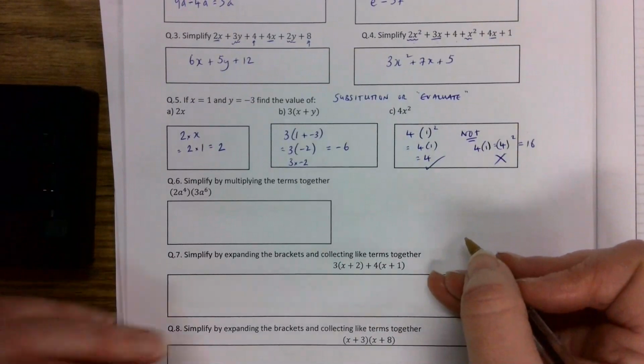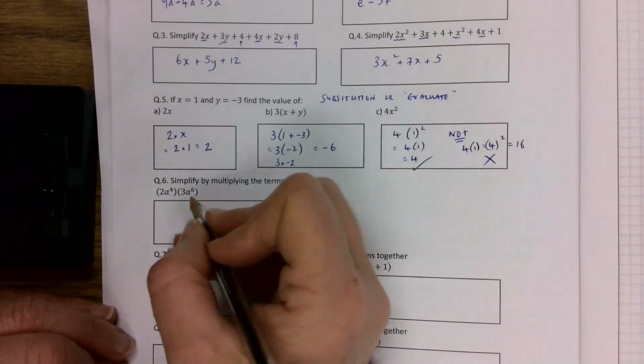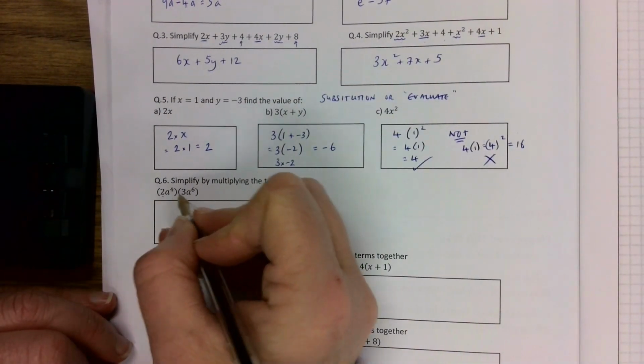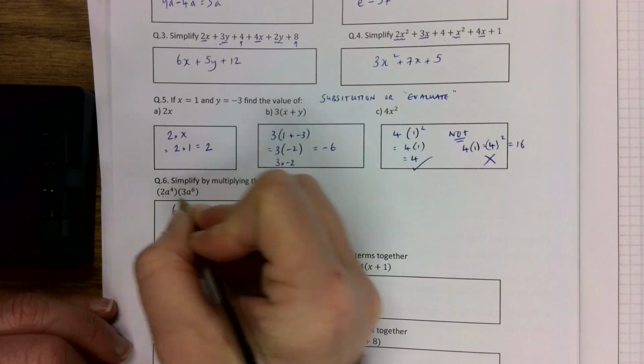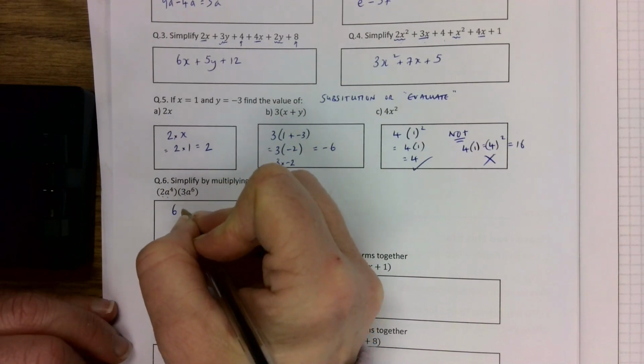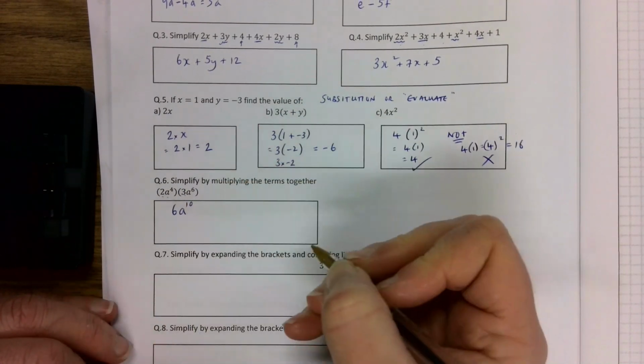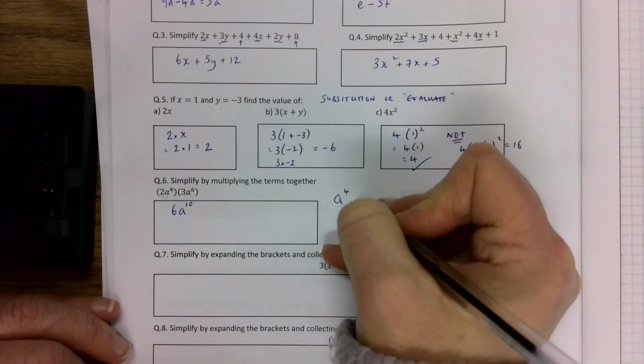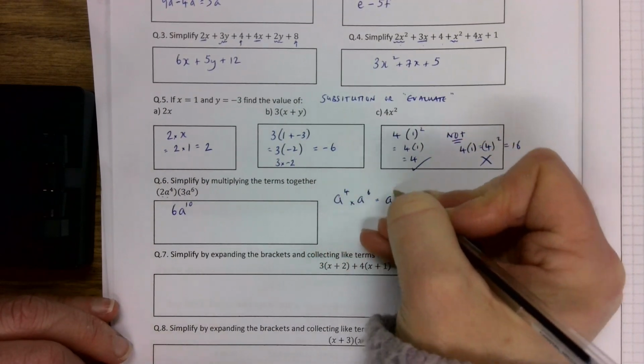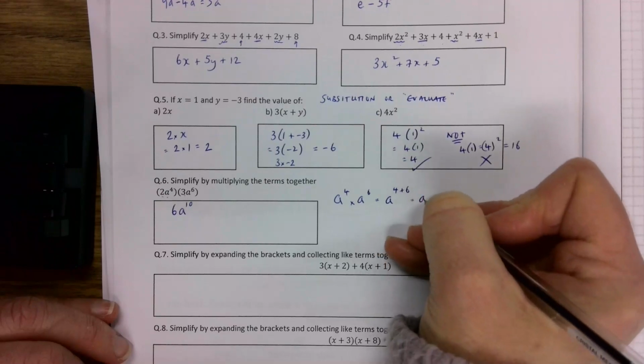Simplify by multiplying the terms together. So multiply the numbers. 2 by 3 is 6. 8 to the power of 4 by 8 to the power of 6. I add the powers, so it's 8 to the power of 10. 8 to the power of 4 by 8 to the power of 6 is 8 to the power of 4 plus 6, which is 8 to the power of 10.